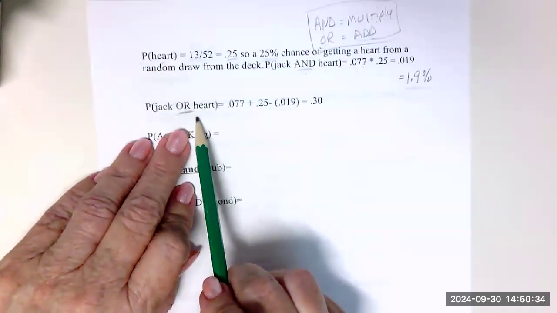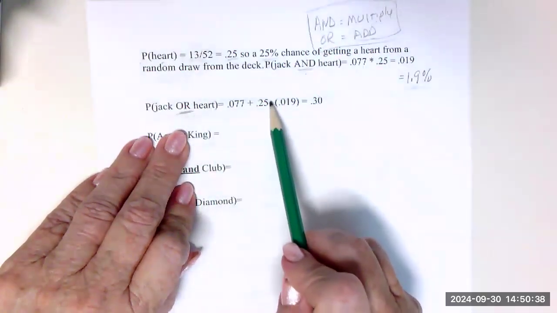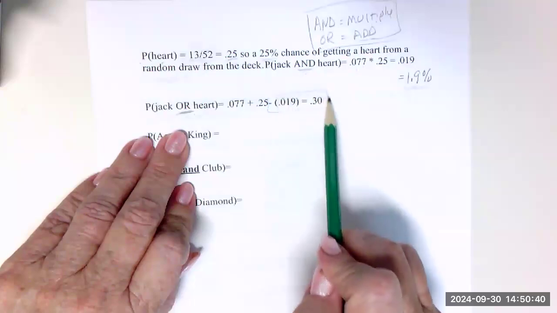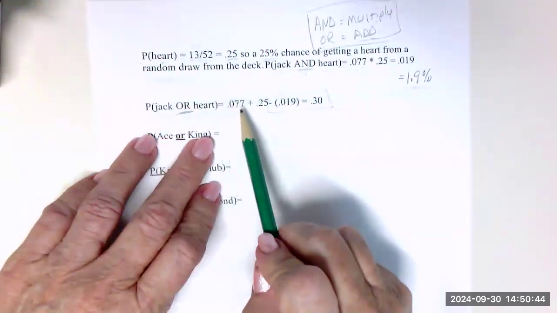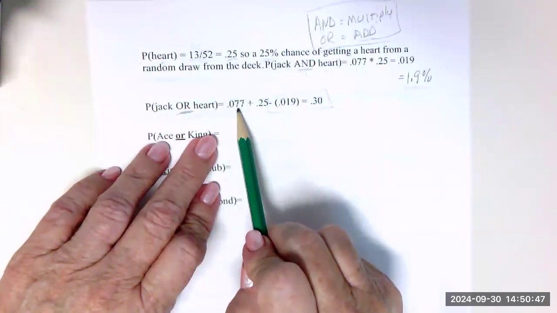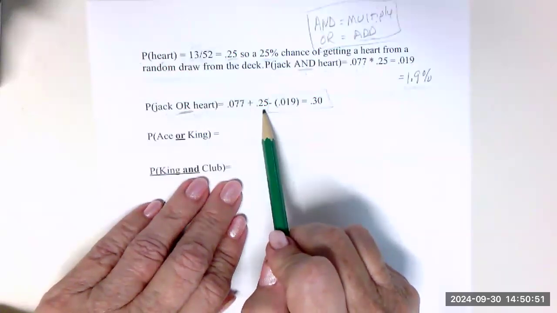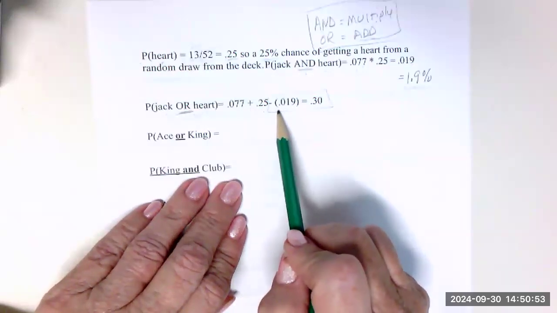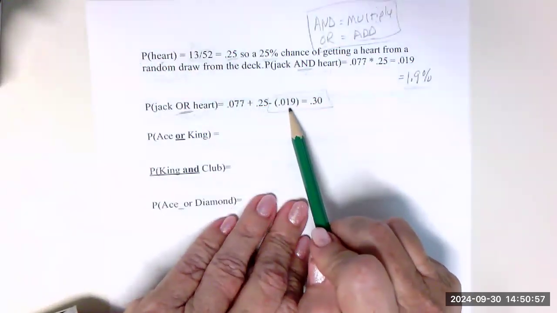So you do the addition rule, you add, but then at the end, you do that second part of the addition rule where you subtract out the probability that they occurred at the same time. So this is the probability of getting a jack added to the probability of getting a heart, and you subtract out the probability of getting both a jack and a heart.